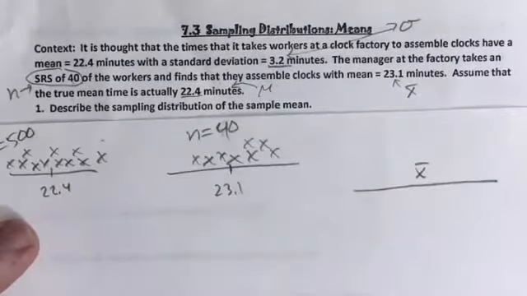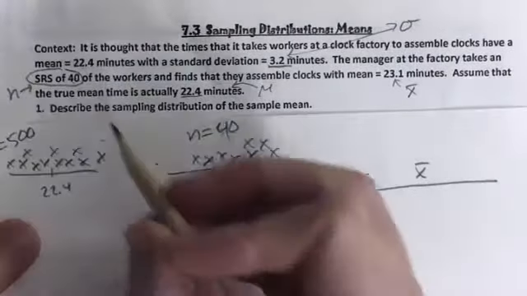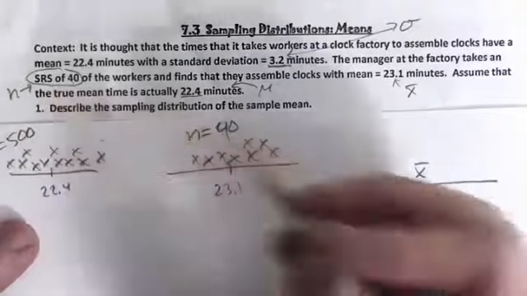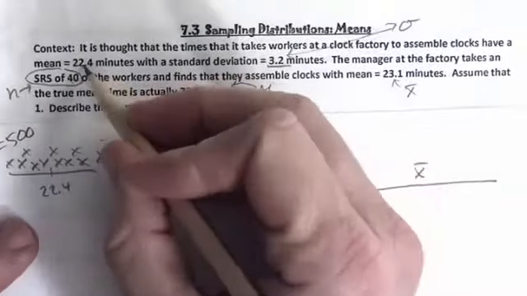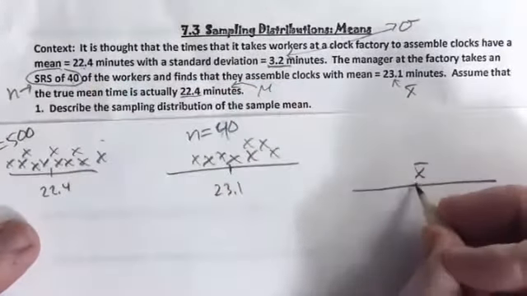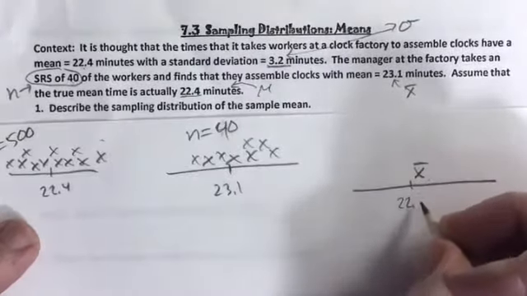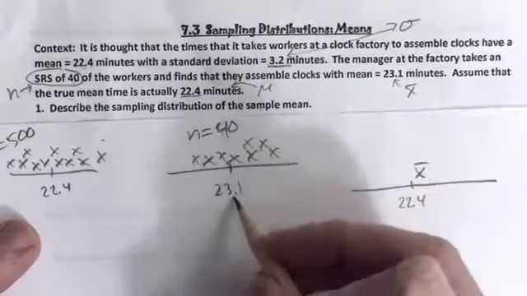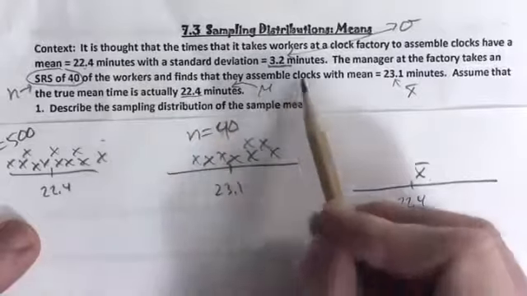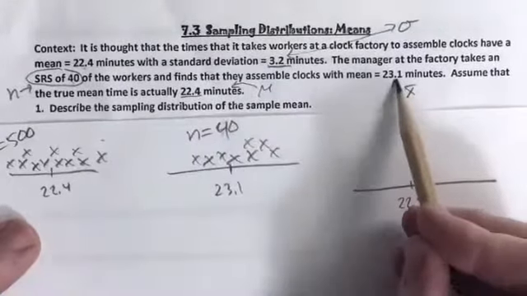Now, the sampling distribution, as long as you've done it in an unbiased way, which we have since we've taken a simple random sample, is going to be centered at the true mean of 22.4. So this would be 22.4, and our sample value was 23.1. That is what we got in our sample.